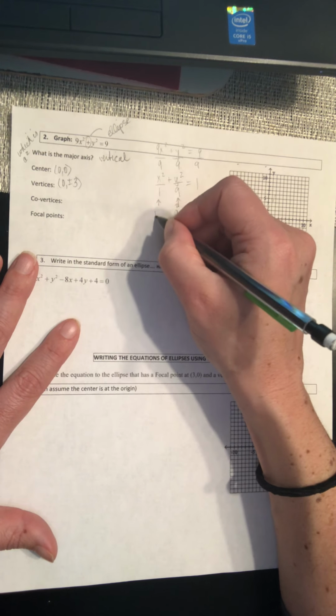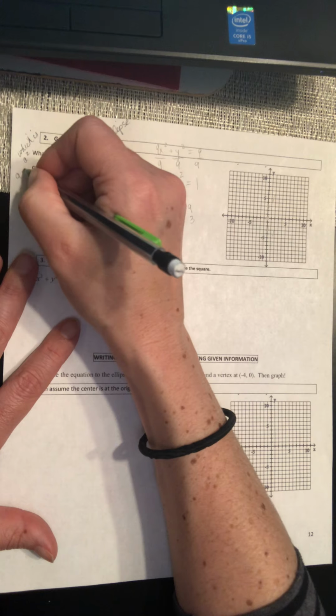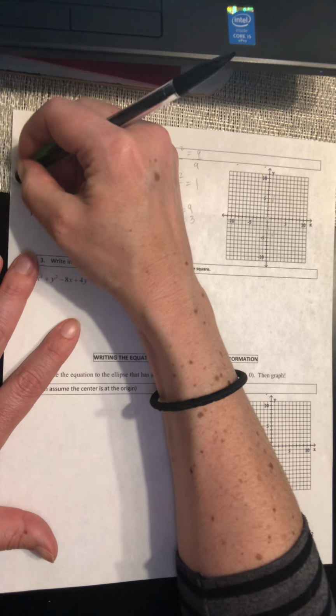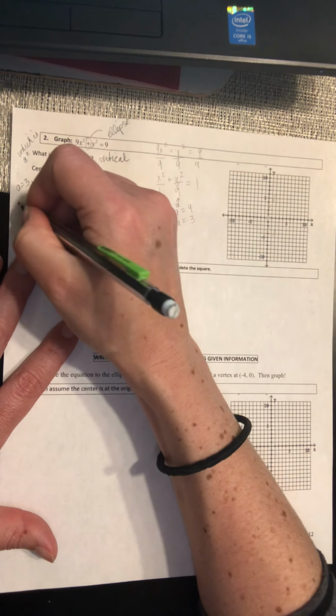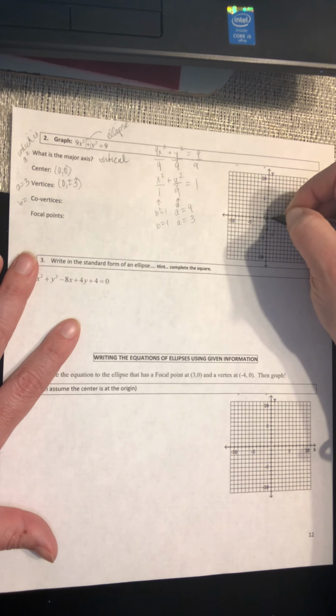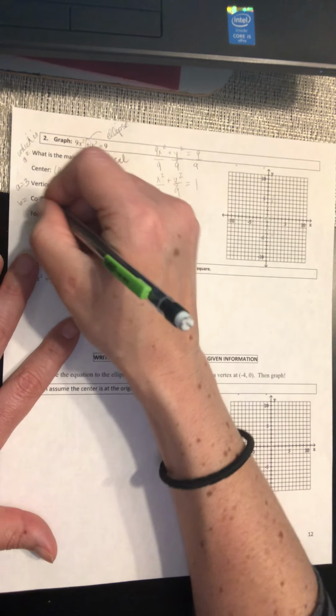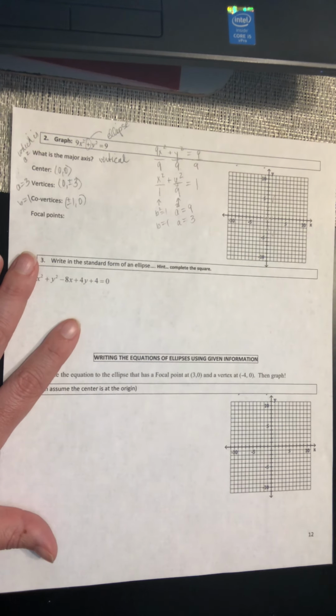So that's over 1, so B squared equals 1, so B is 1. Okay, so here A is 3, so we use that to get that. B is 1, so I'm going to go to the left one and to the right one, okay? So that means I'm going to have plus or minus 1, comma 0, all right?